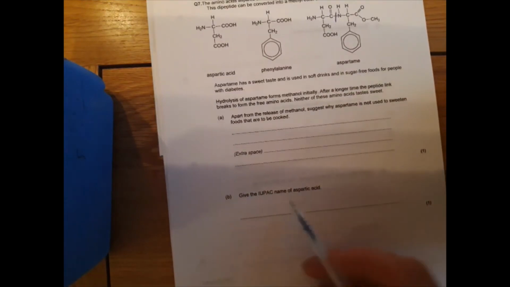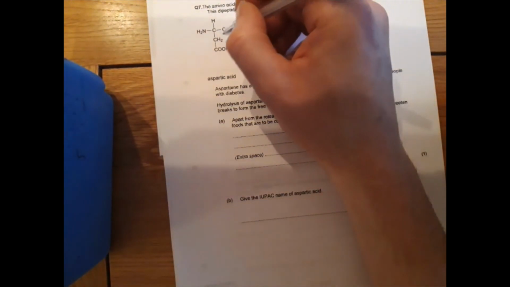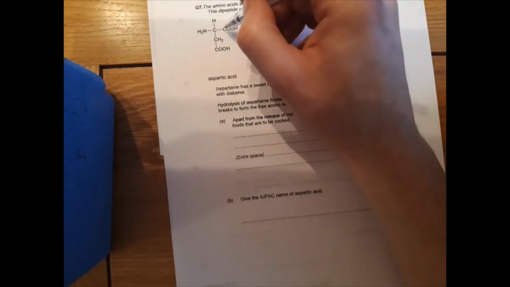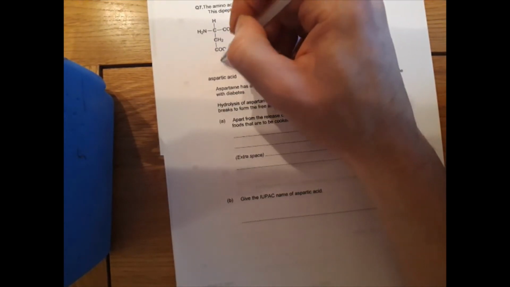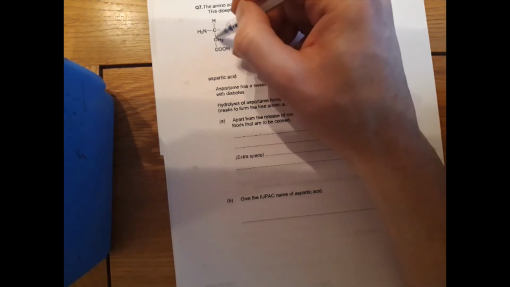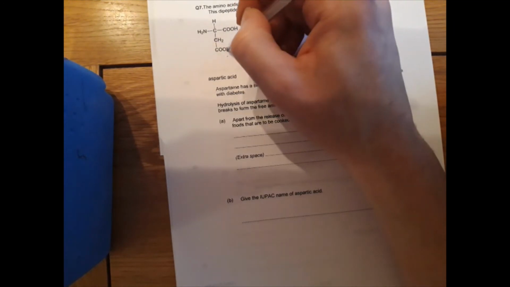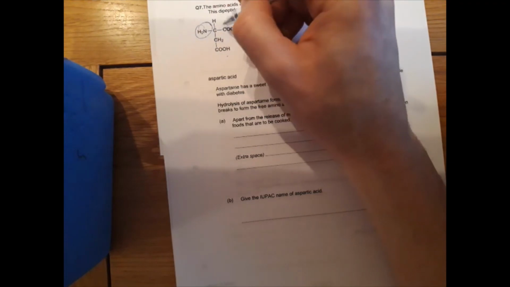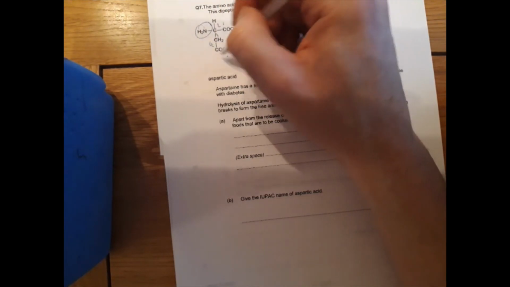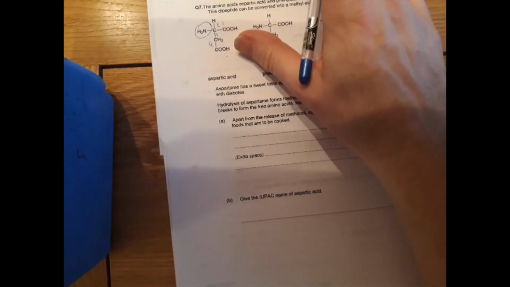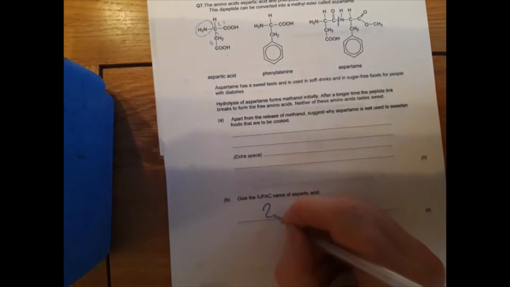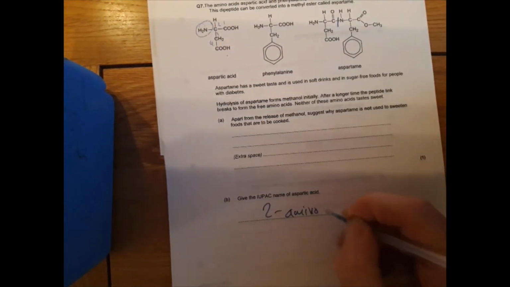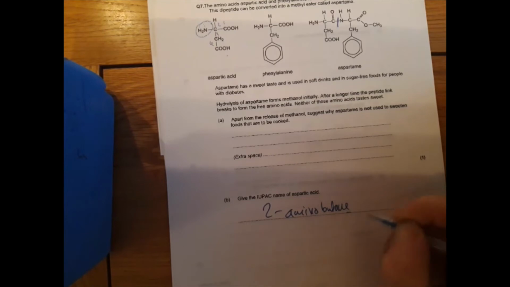Give the IUPAC name for aspartic acid. Alright, we're getting used to these now. If you have a look here, aspartic acid has 1, 2, 3, 4 carbon chains. So it's butane dioic acid, 2 amino, 2 amino butane dioic acid.